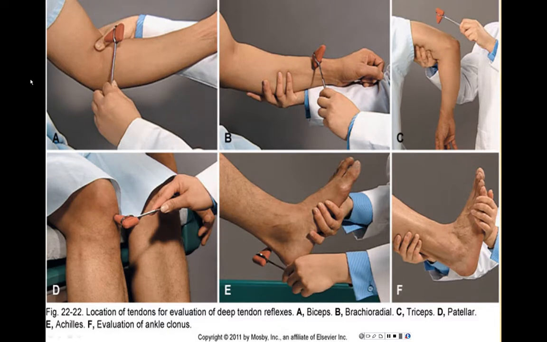There's a little groove just above the bone, just below the patella, that you check for the patellar reflex. And the Achilles will be demonstrated, but basically you want to flex the foot slightly and hit right at the Achilles area, and watch for a downward push of the foot against your hand. And that's how you can do an Achilles tendon reflex.